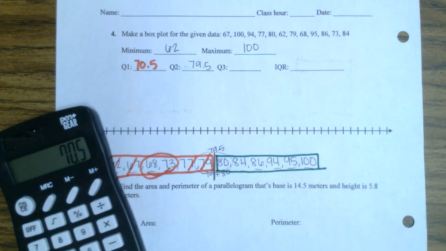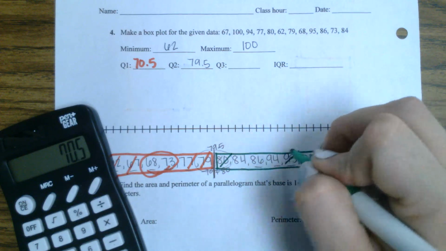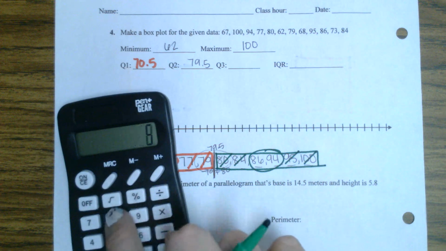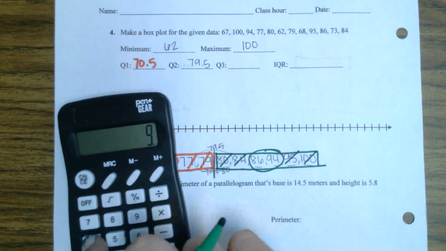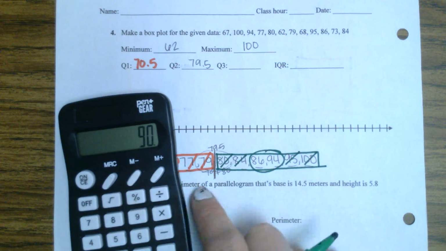Okay. On the upper end, again, I'm finding my middle. It's between 86 and 94. 86 plus 94 is 180 divided by 2, 90.